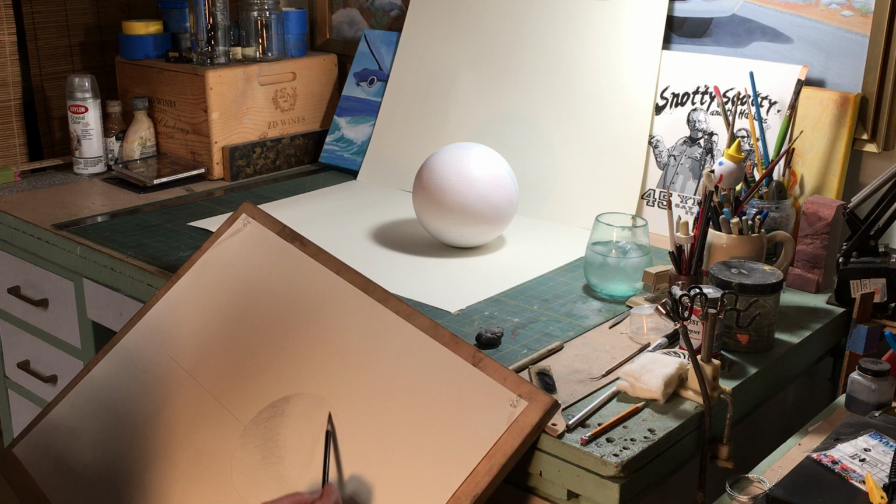So this would be my very, very faint quarter tone up here. It gets a little bit deeper into my half tone, right where it transitions into the core shadow.